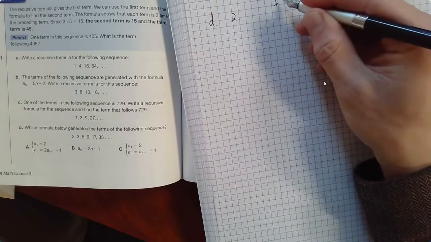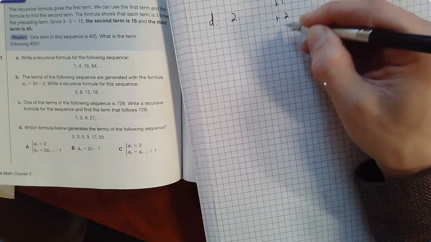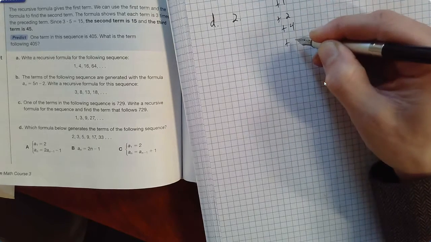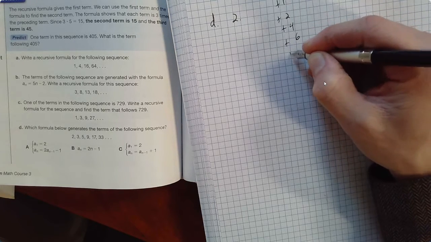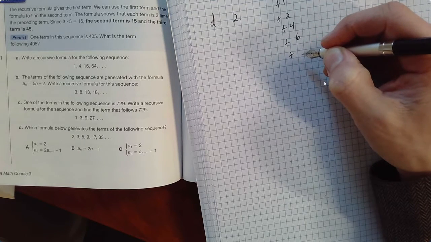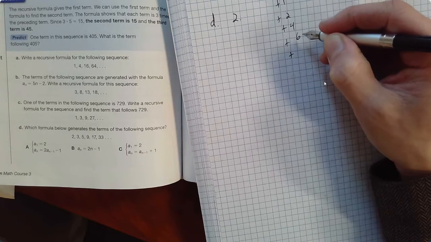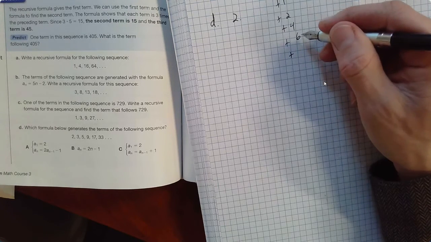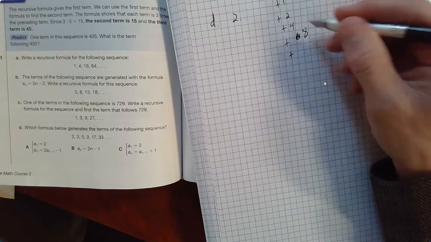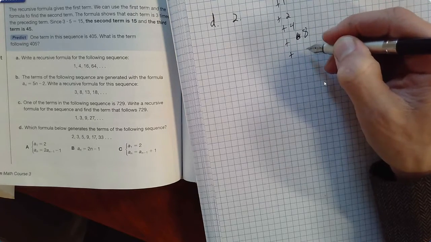So plus 1, plus 2, plus 4, plus 6. Is that plus 8? No. Also this is plus 8. So is it going up by 16? It's going up by 16.